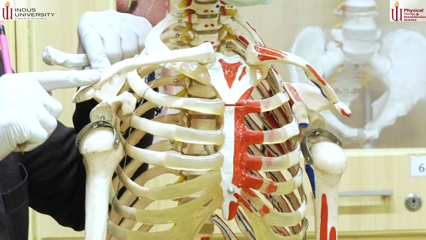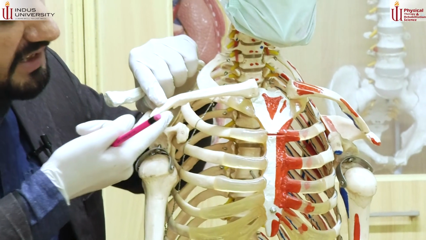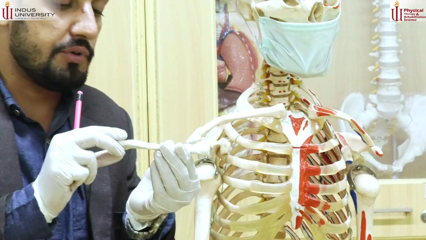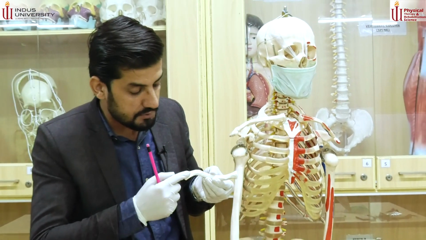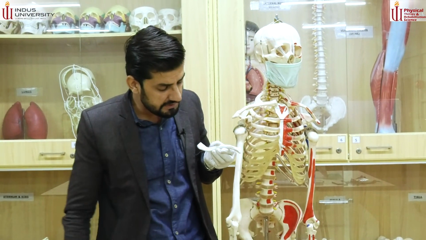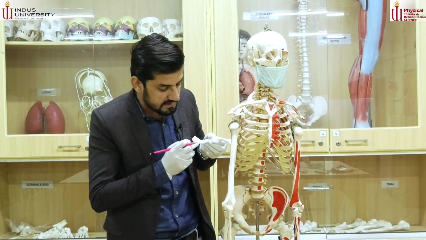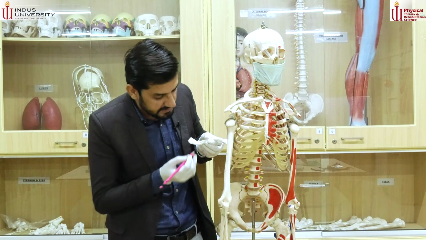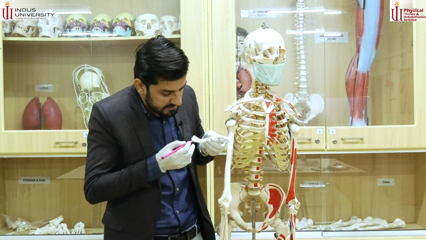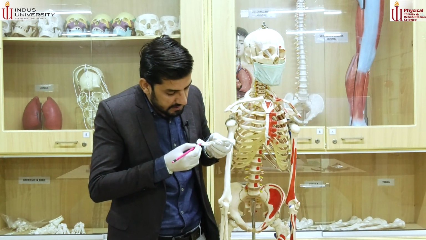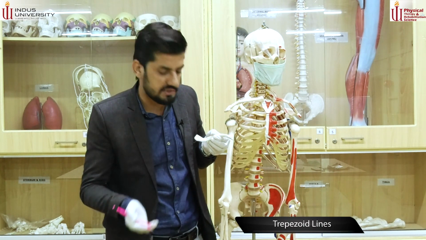If you see, the superior surface is somewhat rough, which is subcutaneous. When you talk about the inferior surface, it has some tubercles. Let me show you how. This is the superior surface, which is quite subcutaneous, and the inferior surface has some ridges and tubercles. This tubercle, if I mark it with the pencil, is the conoid tubercle, and these rough lines are called the trapezoid line or trapezoid tubercles.